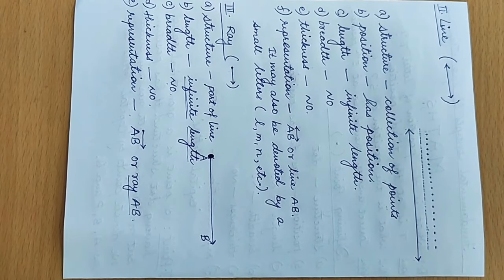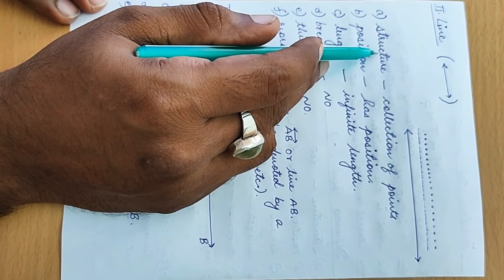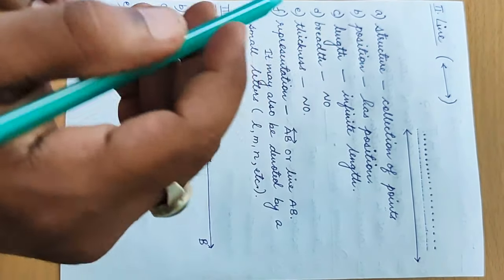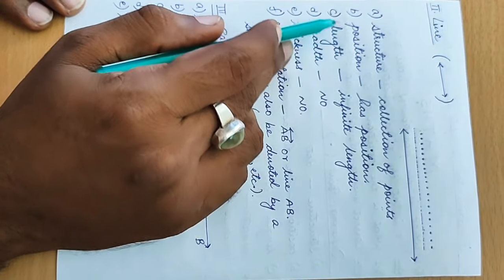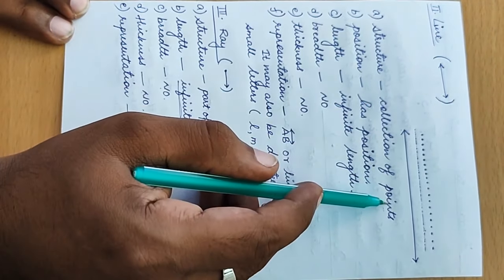So now let us understand it with the four bases, or the four properties which we have discussed, that is the structure, position, again dimensions and representation. So how has it been formed?